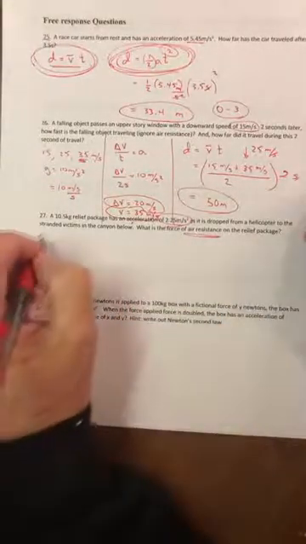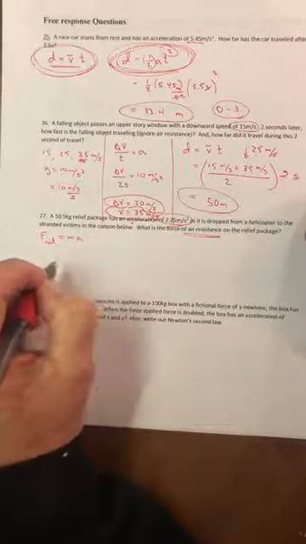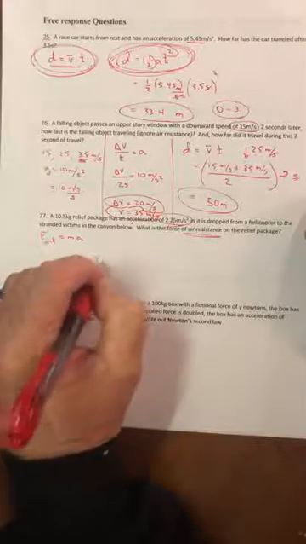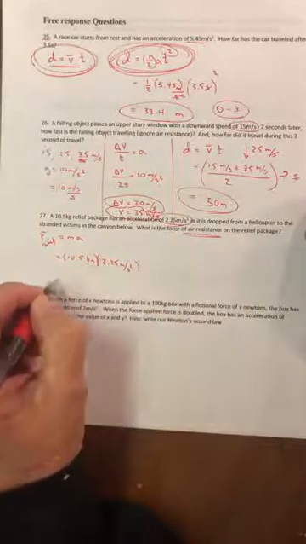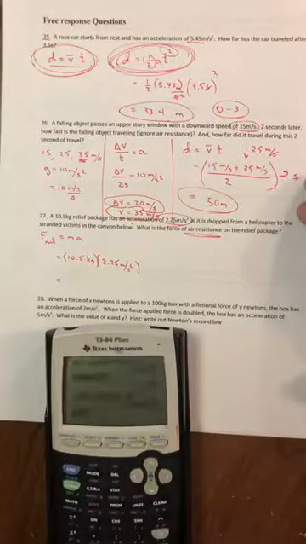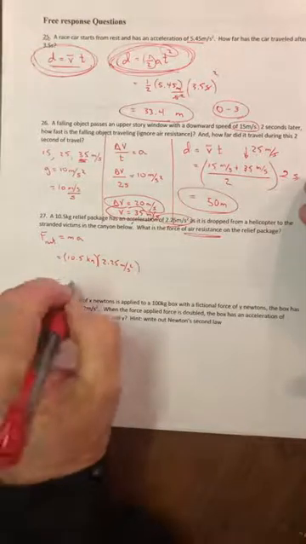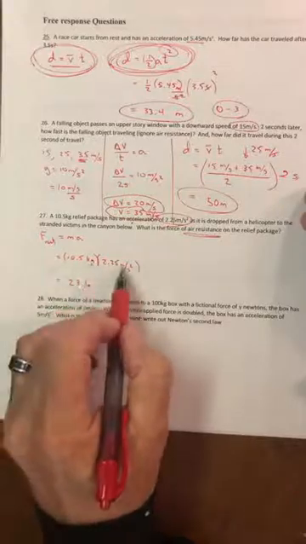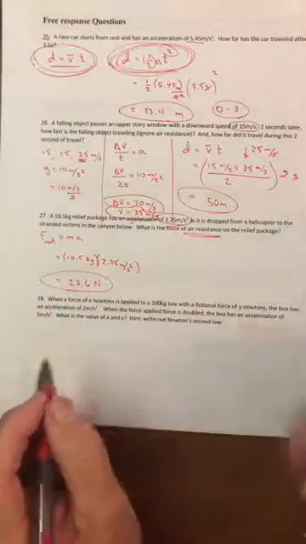So step 1 of this is to remember Newton's second law says that the net force equals mass times acceleration. The mass would be 10.5 kilograms, and the acceleration was given as 2.25 meters per second squared. If I grab a calculator, 10.5 times 2.25 gives me a net force of 23.6. And remember that a kilogram meter per second squared is a Newton. So that would be the net force. And that's only halfway through the problem.